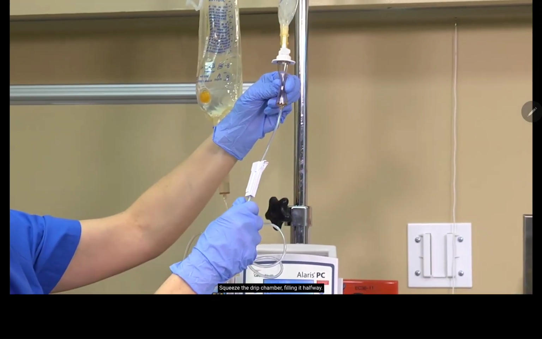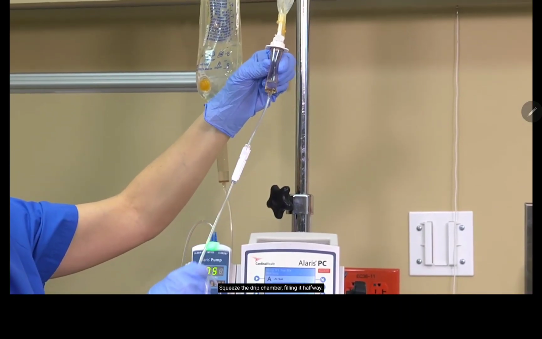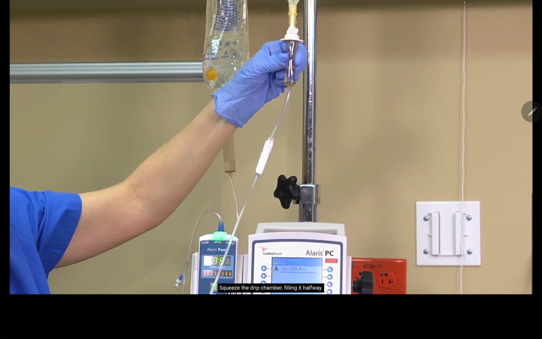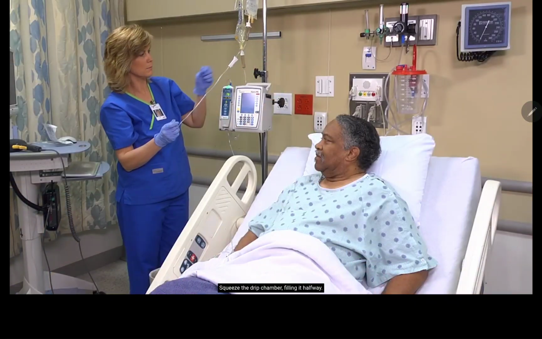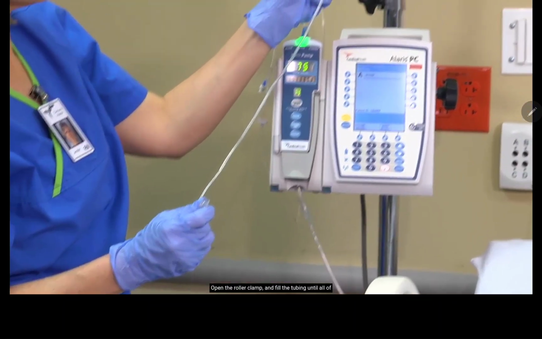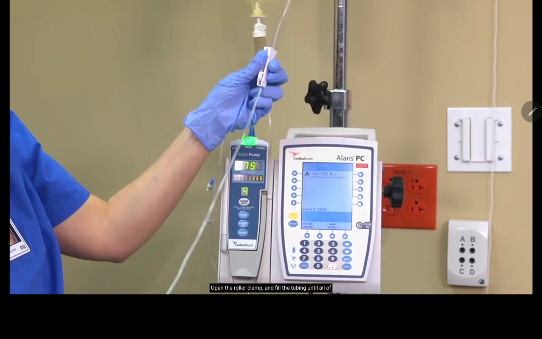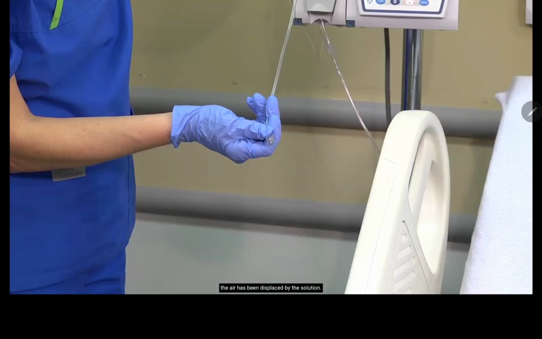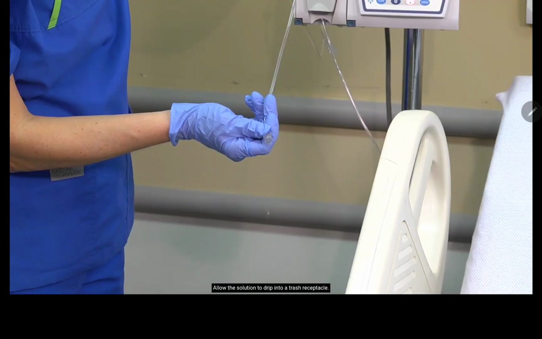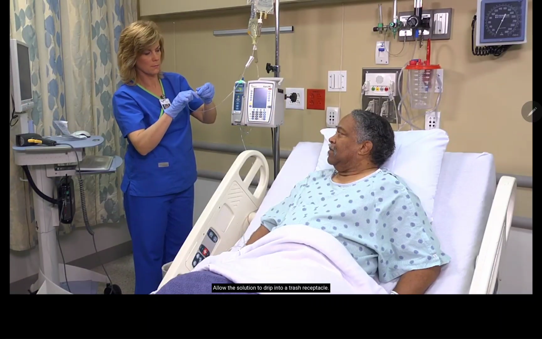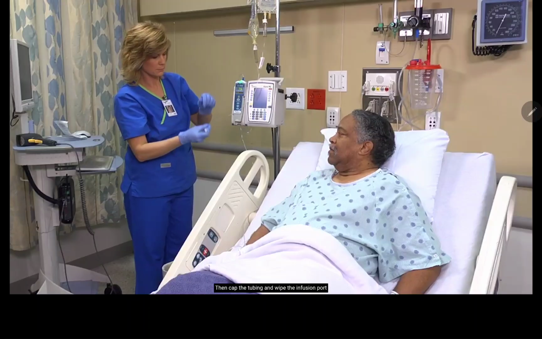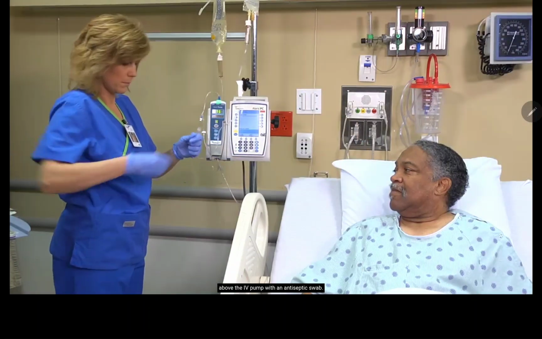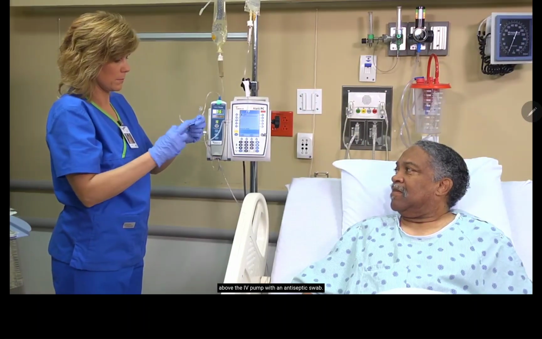Squeeze the drip chamber, filling it halfway. Open the roller clamp and fill the tubing until all of the air has been displaced by the solution. Allow the solution to drip into a trash receptacle. Then cap the tubing and wipe the infusion port above the IV pump with an antiseptic swab.